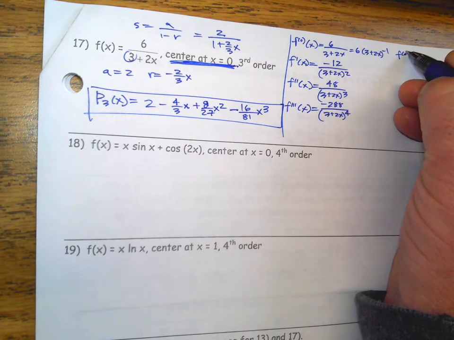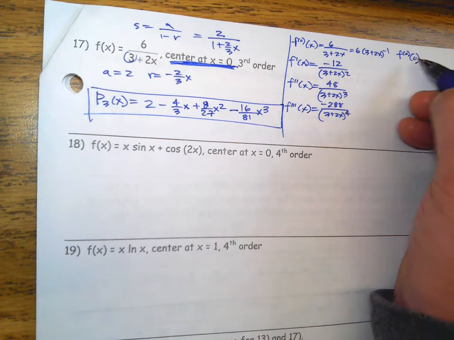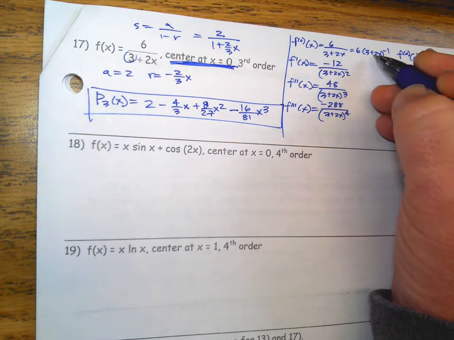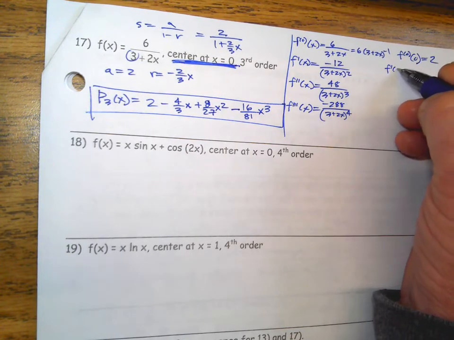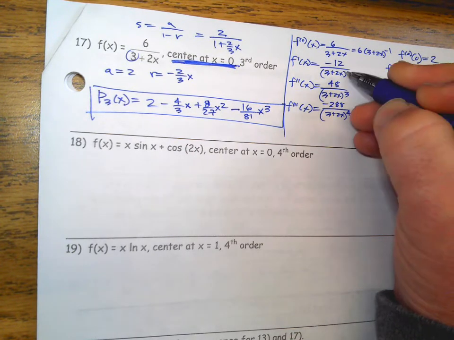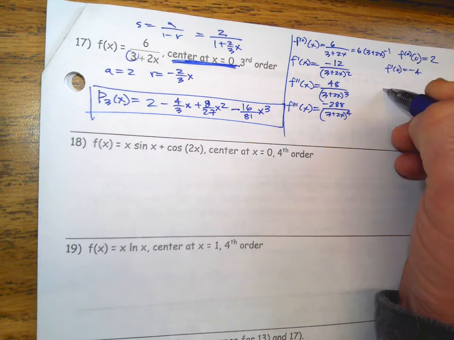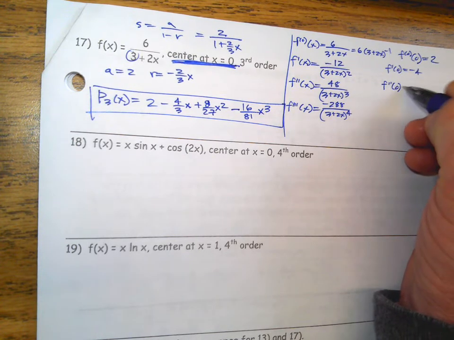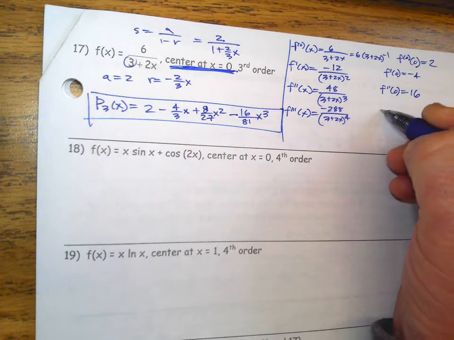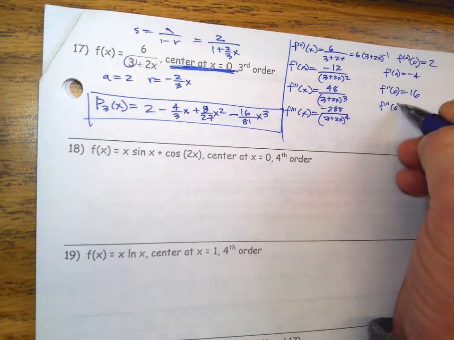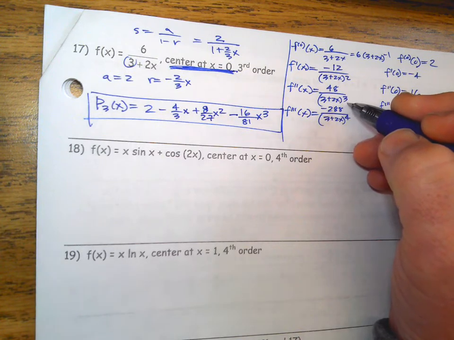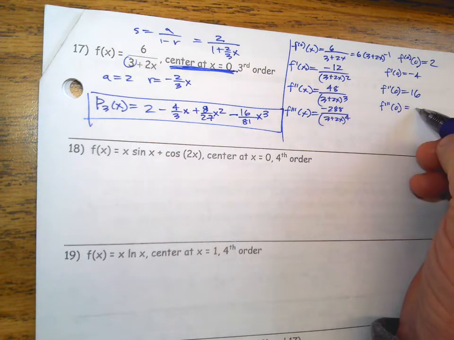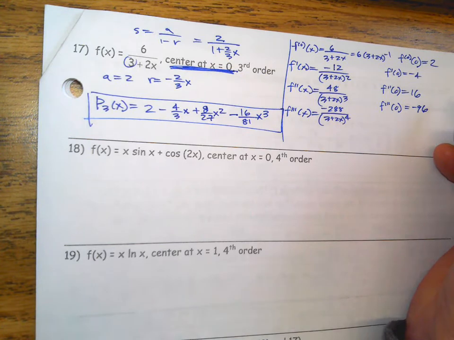And then you would plug the center in, 0, which would give you 2, -4, 16, 96, -96.